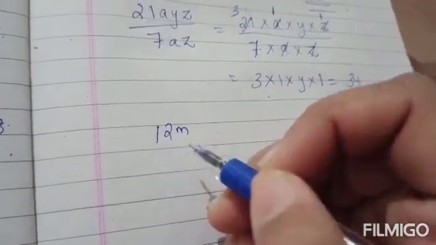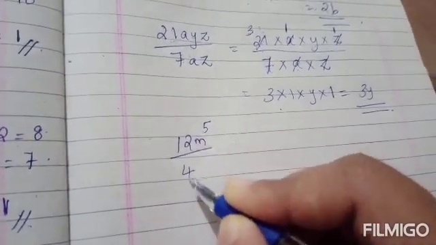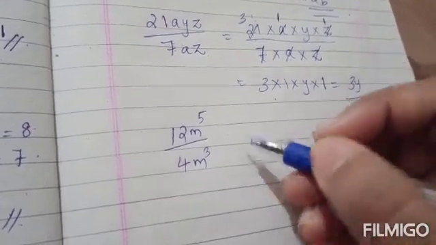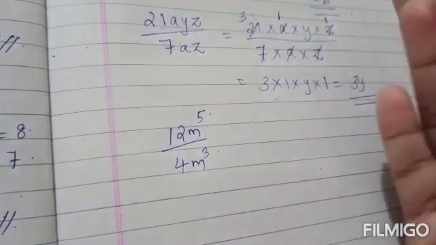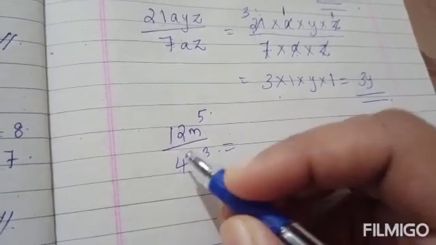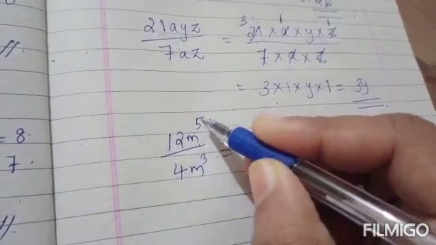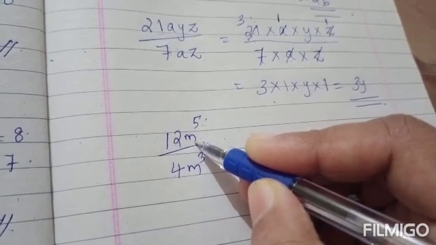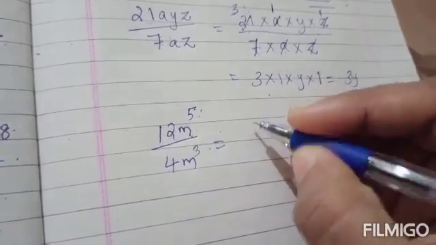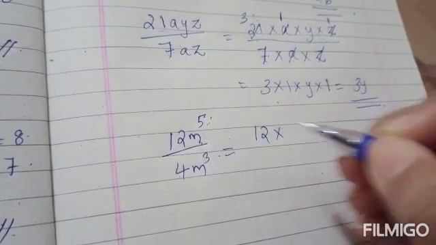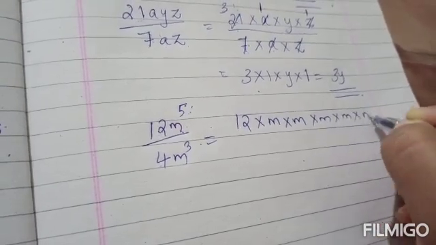Next you can take another example: 12m raised to 5 divided by 4m cube. 12m raised to 5 is one monomial; 4m cube is another monomial. So how can you split 12m raised to 5? You know about exponents. M raised to 5 means m is multiplied 5 times. So you can split it as 12 into m into m into m into m into m.